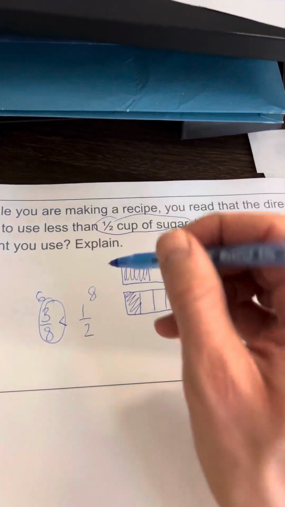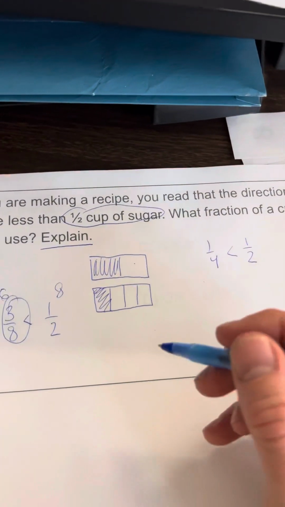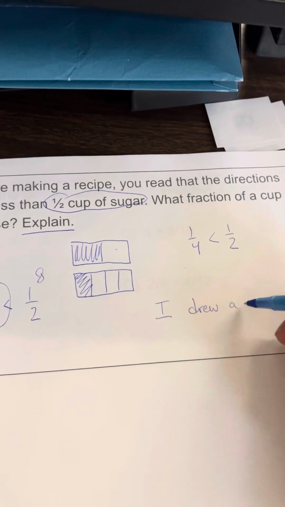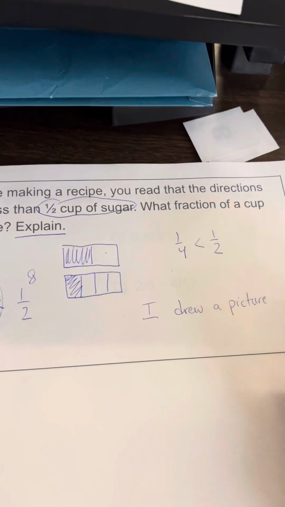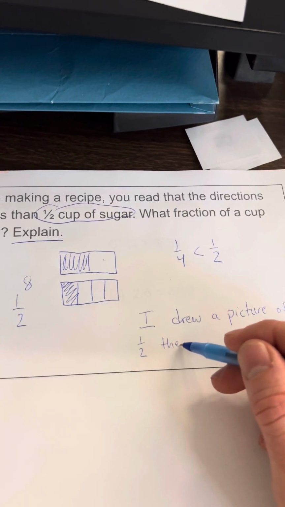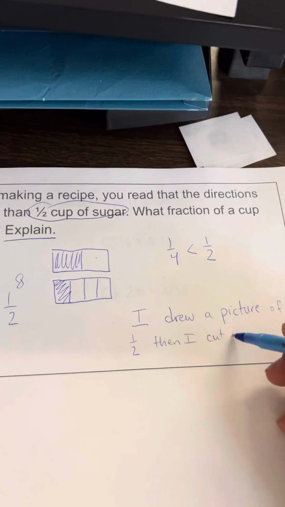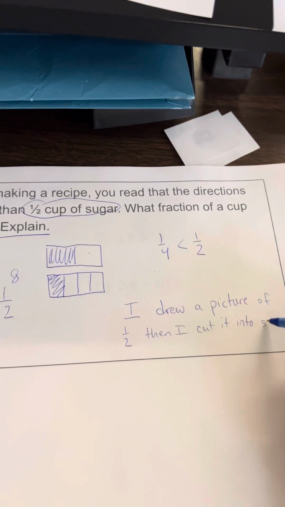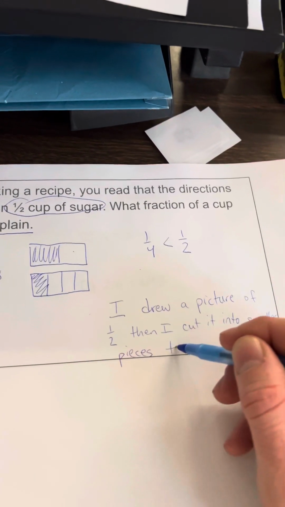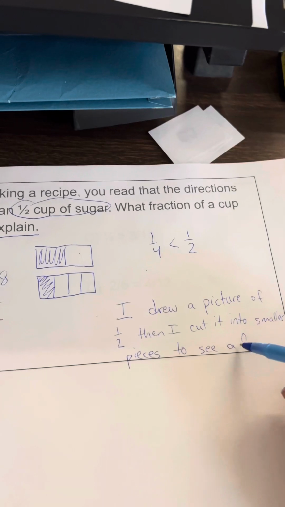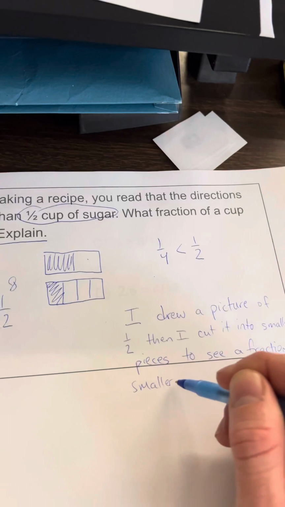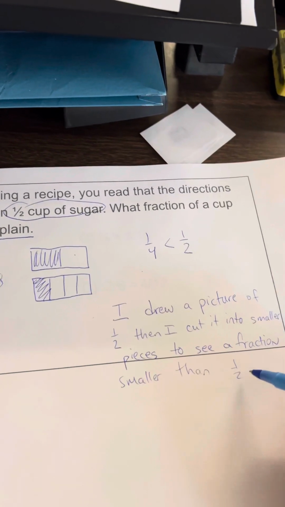So my explanation, because of course if it says explain, I need to write a sentence, is: I drew a picture of 1/2, then I cut it into smaller pieces to see a fraction smaller than 1/2.